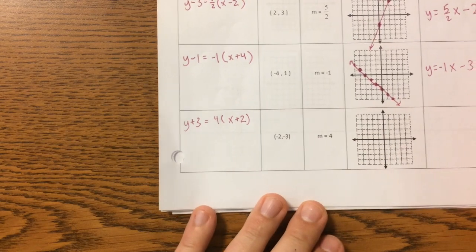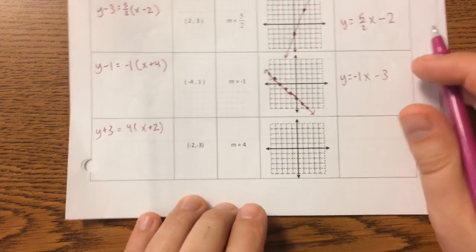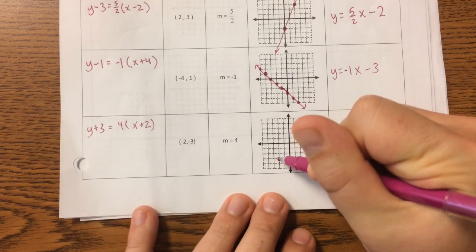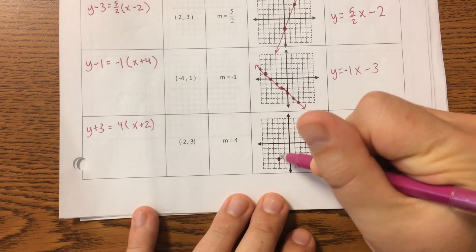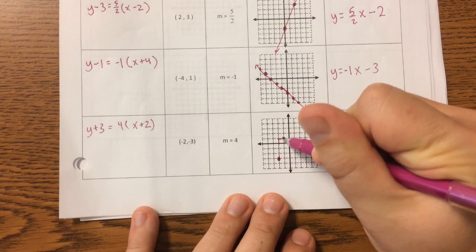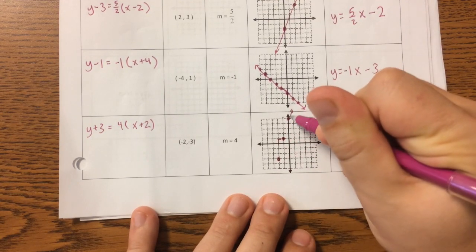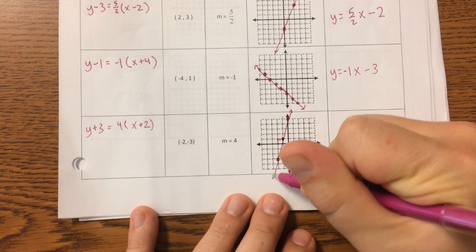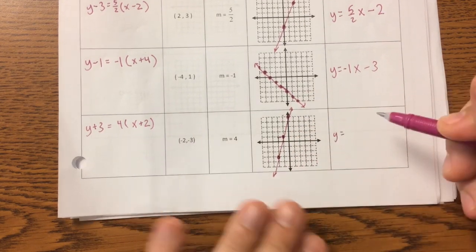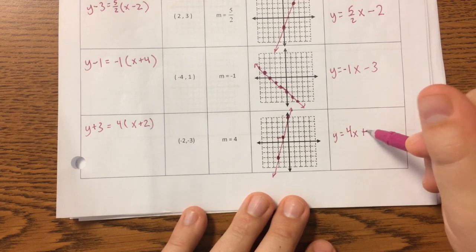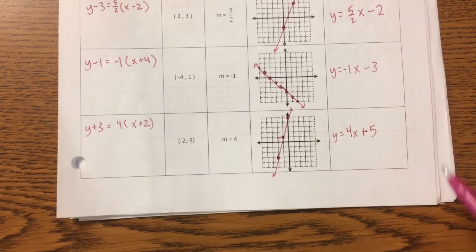Okay, so we'll go do the graph. The point is -2, -3. Slope is 4, so I'm going to have to go up 4 over 1. Up 4 over 1. Can't go backwards, so that looks good. What's the y-intercept here? So y equals 4x plus 5. Okay. Any questions so far?